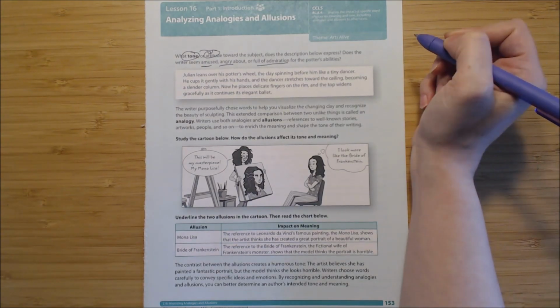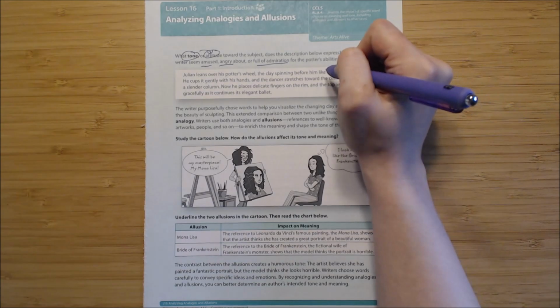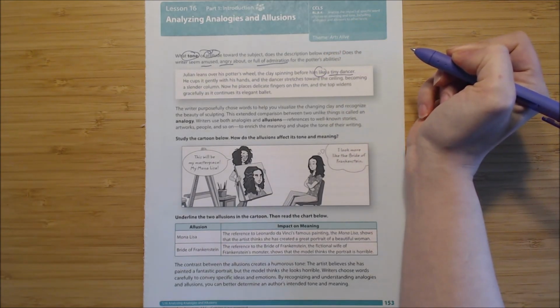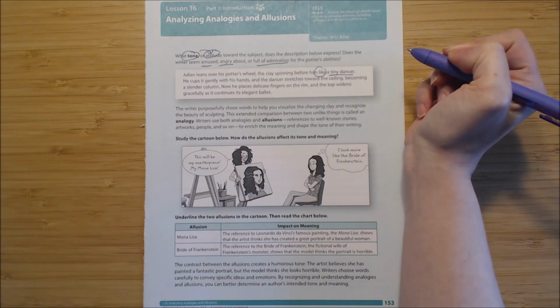Julian leans over his potter's wheel, the clay spinning before him like a tiny dancer. He cups it gently with his hands, and the dancer stretches toward the ceiling, becoming a slender column. Now he places delicate fingers on the rim, and the top widens gracefully as it continues its elegant ballet.